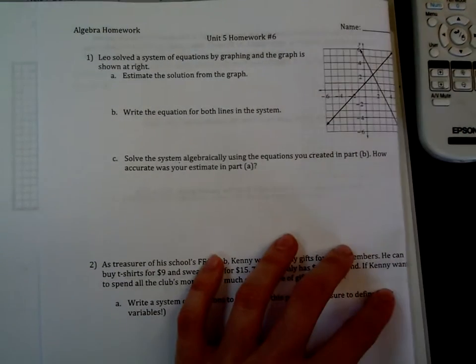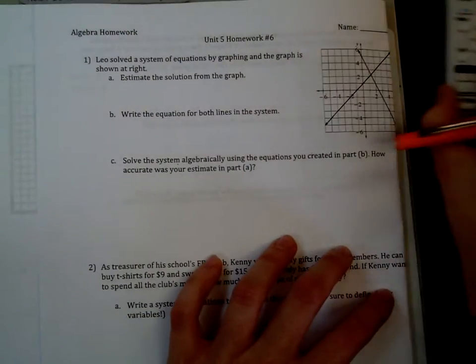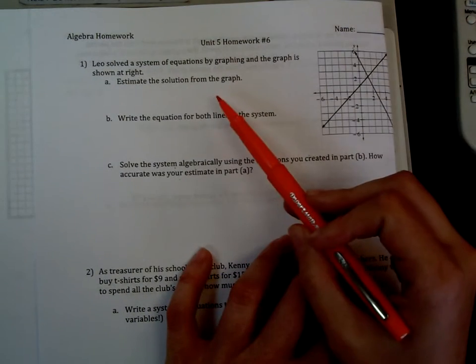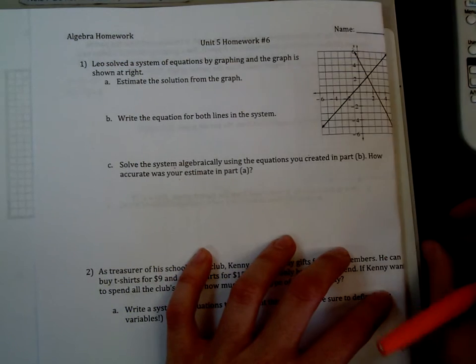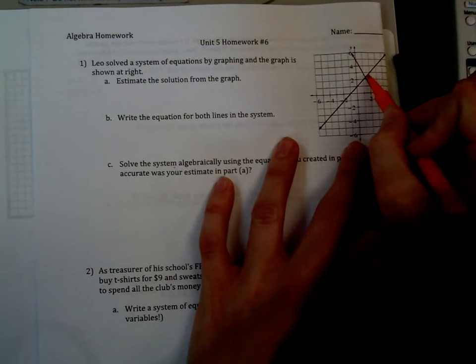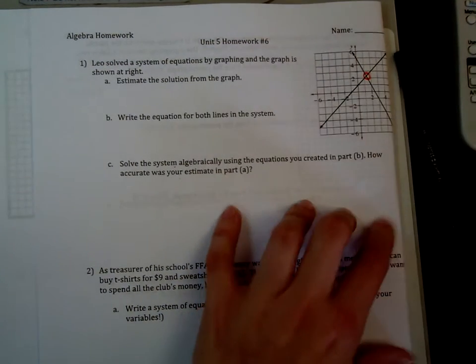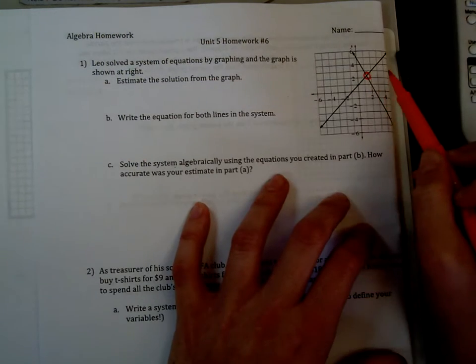Leo solved a system of equations by graphing, and the graph is shown at right. Estimate the solution from the graph. So we know that the solution to a system of equations is where the lines intersect. So that's right here. If I have to estimate it, because it's not at an exact point.